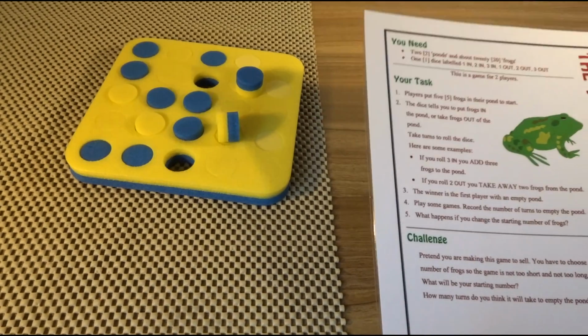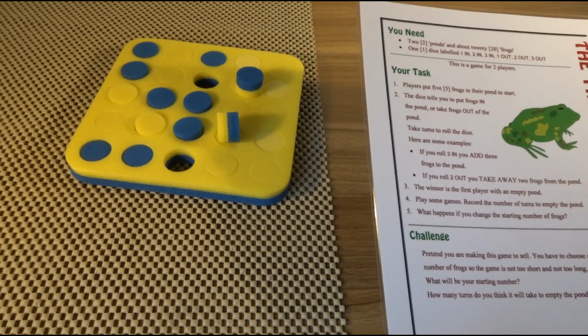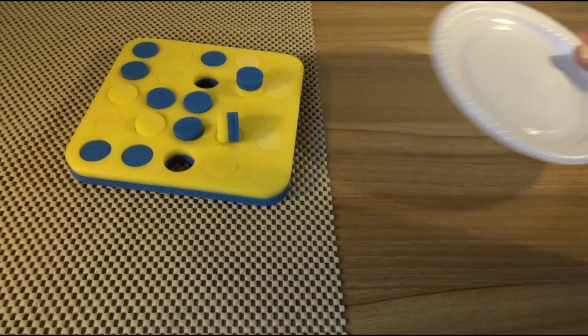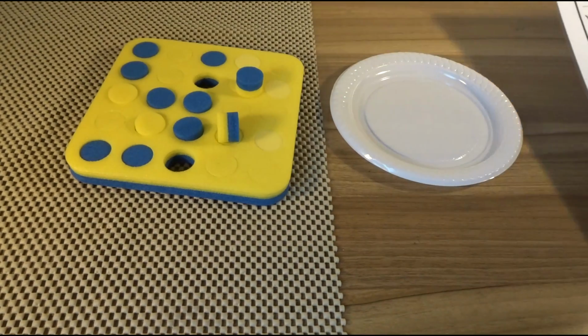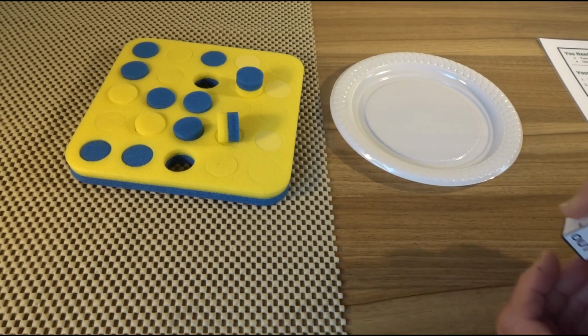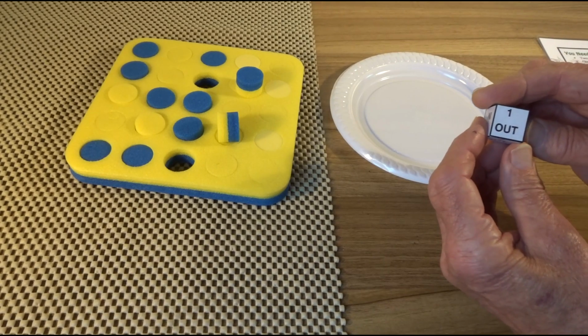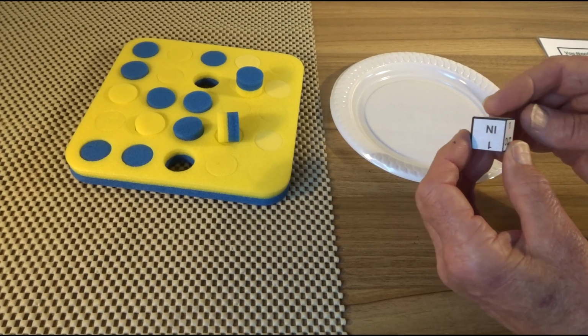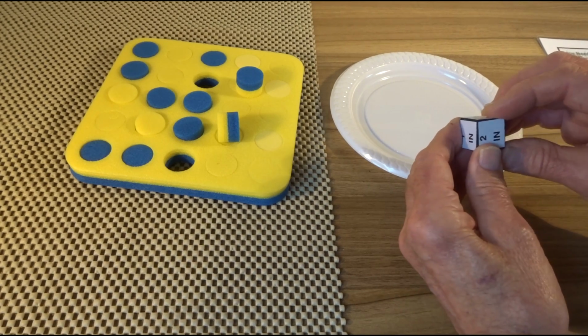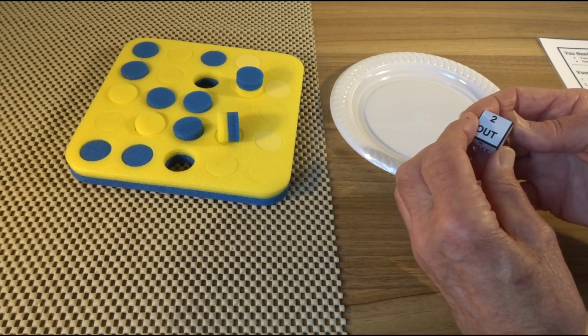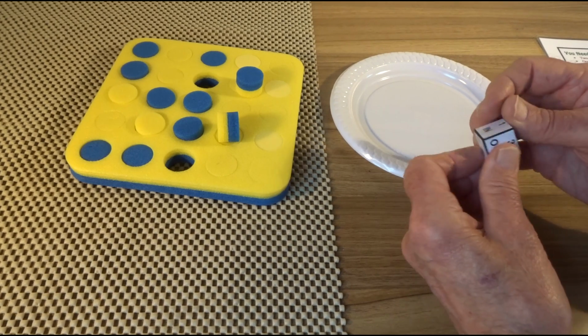Now we can adapt this to other levels, and it needs some frogs, and that's what we'll use the poly plug for, and it needs a pond, that's what we'll use the paper plate for, and this one says that it needs its own dice marked out with 1 out and 1 in, 2 in and 2 out, and 3 in and 3 out.